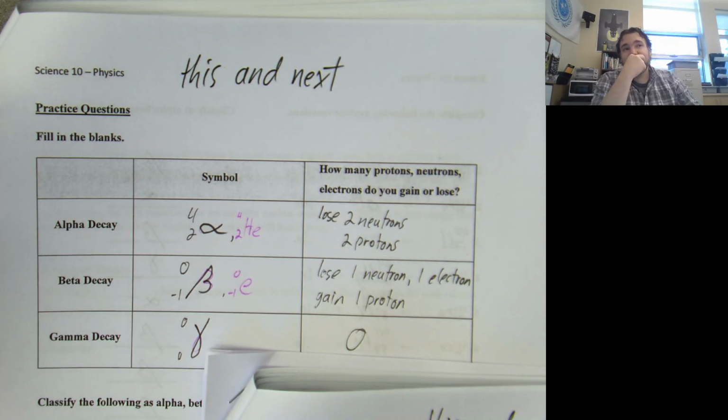Yes? A positron is like an electron. It's a fundamental particle. It's the opposite of electron. It's another elementary particle, yes.